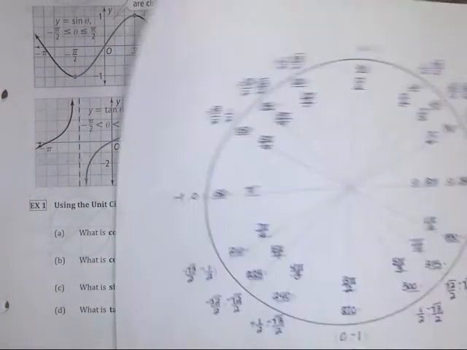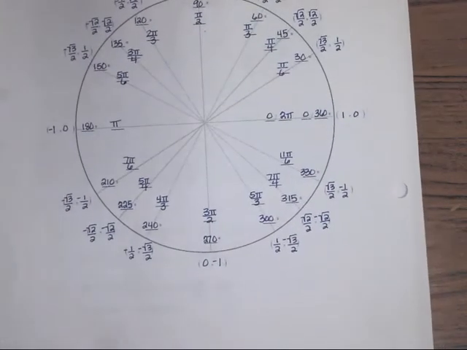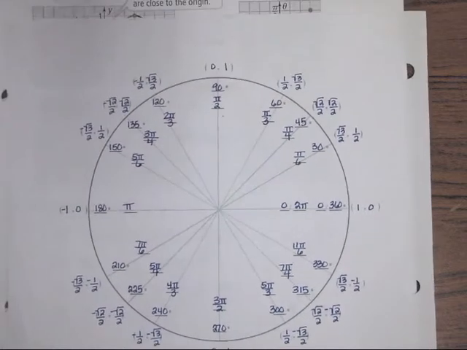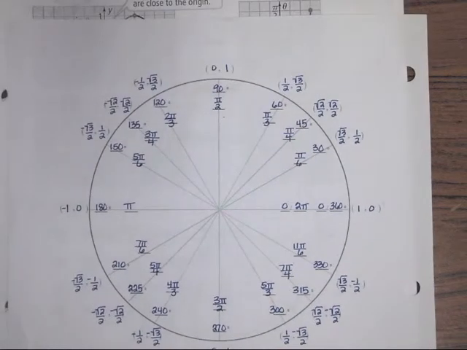What is inverse tangent of 1? Now, this is trickier. Tangent is y over x, right? And if tangent equals 1, what must be true about x and y? They're the same. 45 degrees. It is 45 degrees.